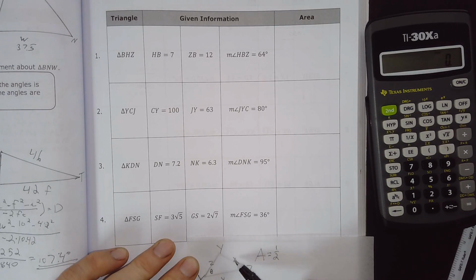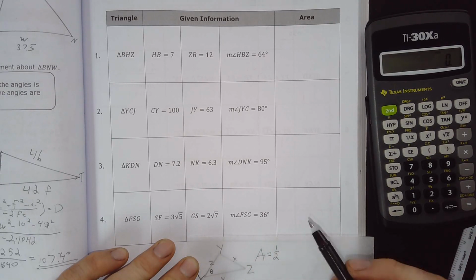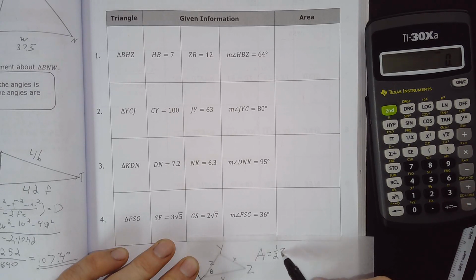So we're given z and y. So it's going to be 1/2 z times y times the sine of theta, of big X. That is the pattern that you go after.